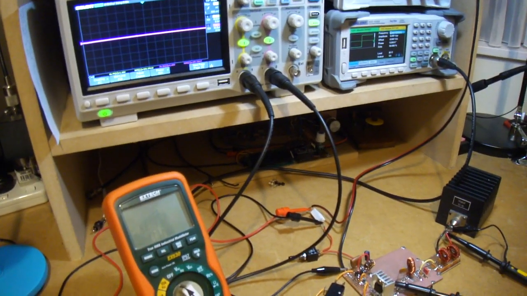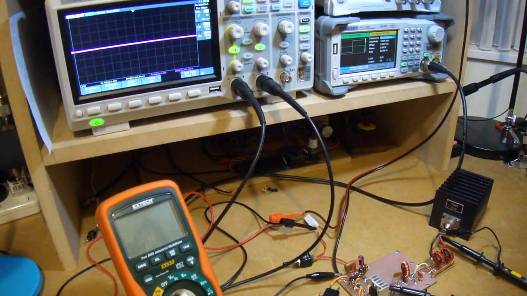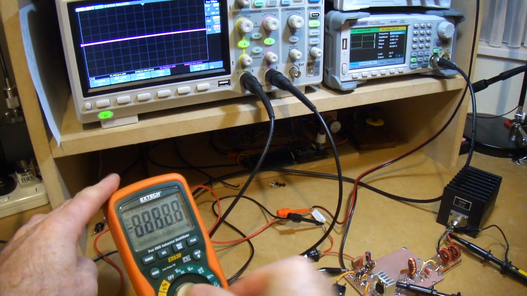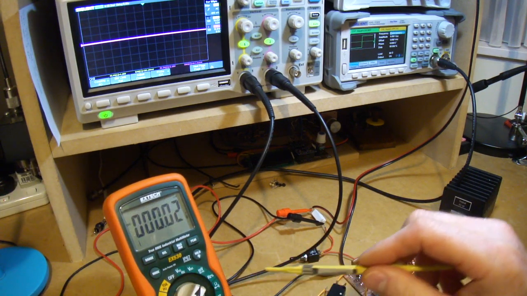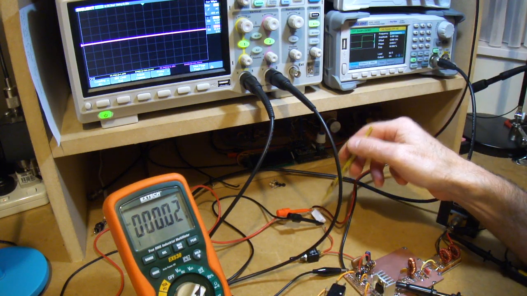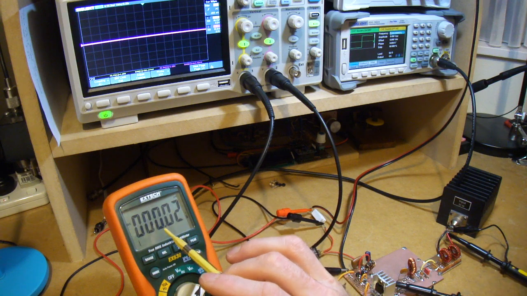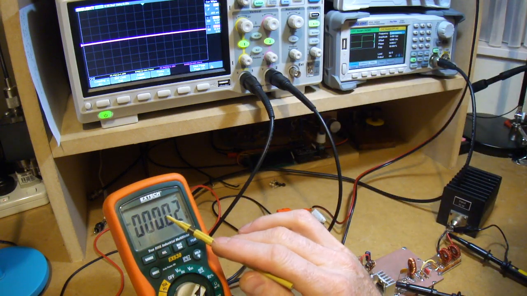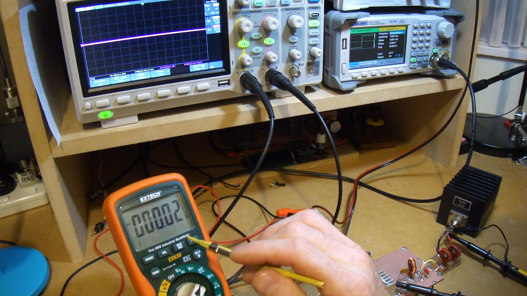So hopefully that's all in view there. Let me just, yeah, that'll do. So that meter there is monitoring the voltage drop across that 0.1 ohm resistor. So whatever I see, for example, 10 millivolts would then be 0.1 amps, 100 milliamps.